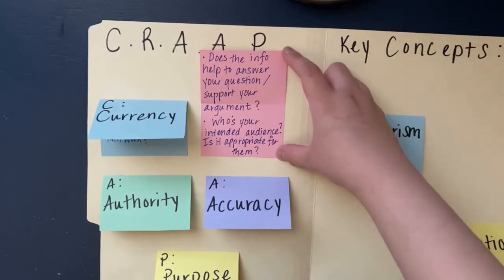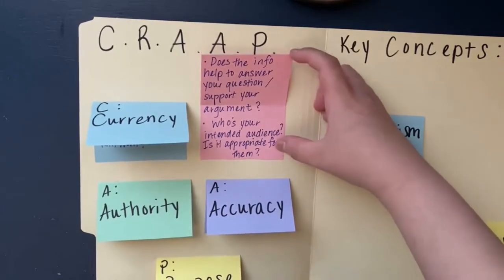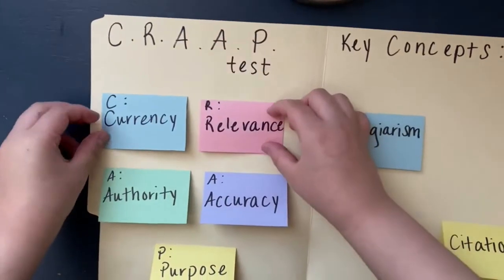Is it for kids your age? Is it for just your teacher? Is it for your parents? There might be a different goal depending on who your intended audience is. So it's important to ask that question.